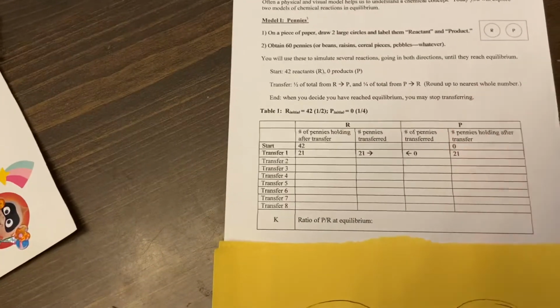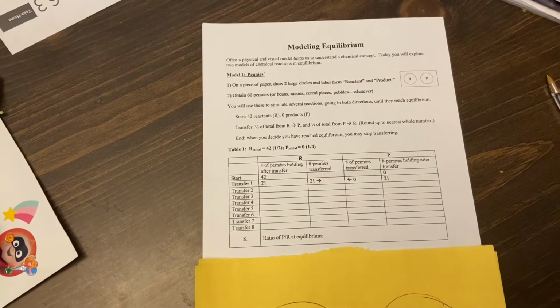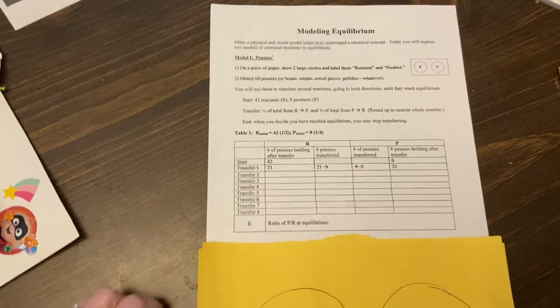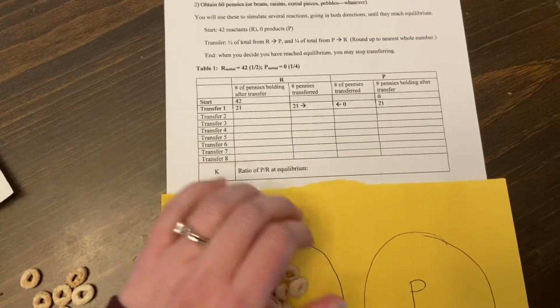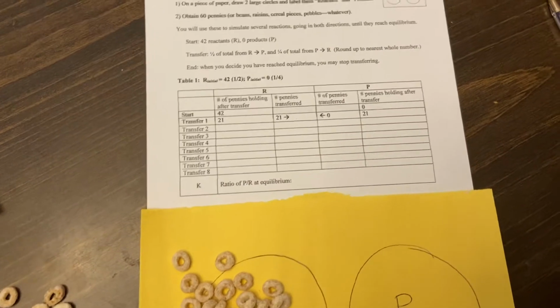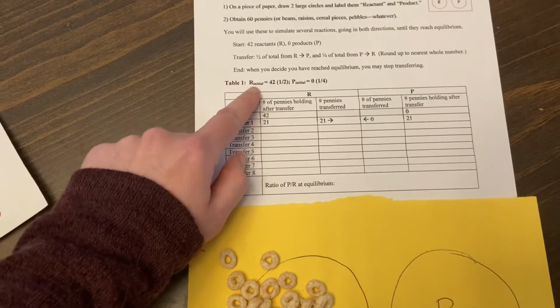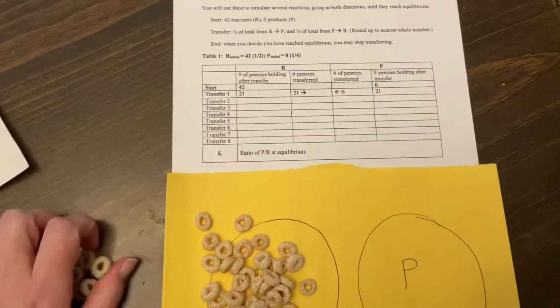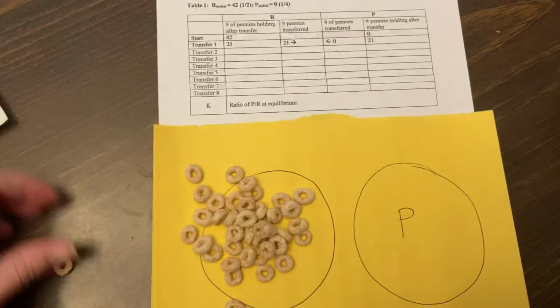All right, and then you need to get yourself 60 items, whether it be pennies, beans, raisins, cereal. I'm using Cheerios. Setting up this first experiment here only requires 42. So it says initially we start with 42 reactants and 0 products. So I'm putting all of my Cheerios in the reactant circle.